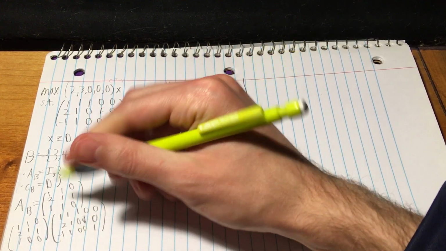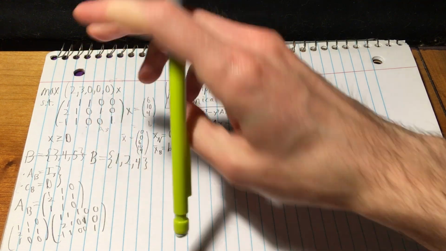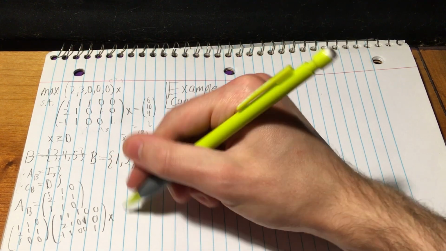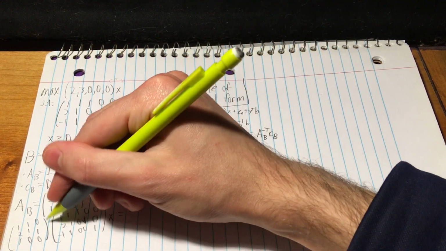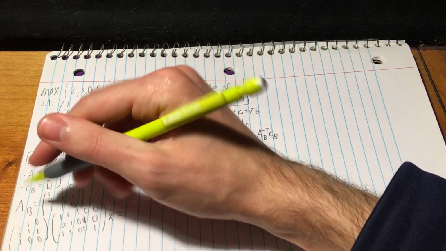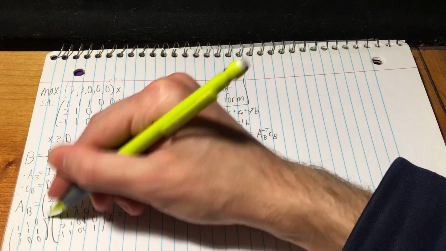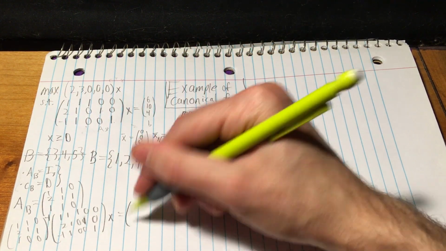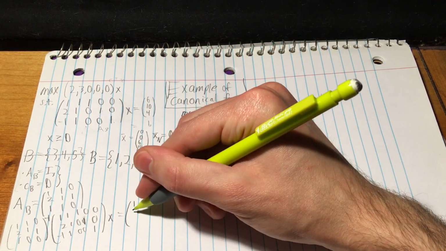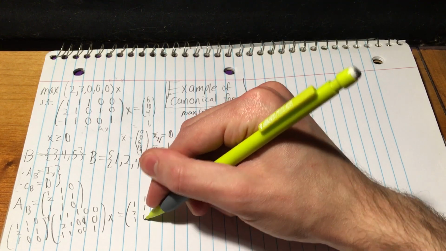I won't write this out every time, but I'll do it once or twice. Times x equals, this is the matrix A_B. I want the matrix A_B inverse, so I need to say inverse here. And now the same thing on the other side. I'm multiplying both sides by the inverse of this matrix. So 1, 2, 1, 1, 1, 0, 0, 1.